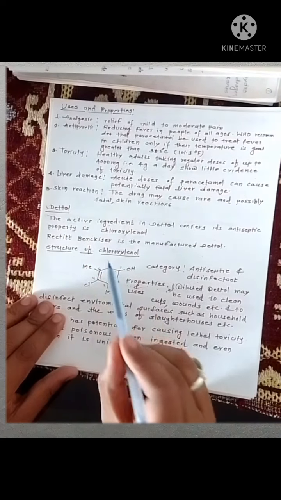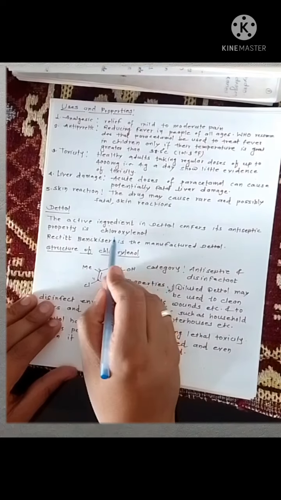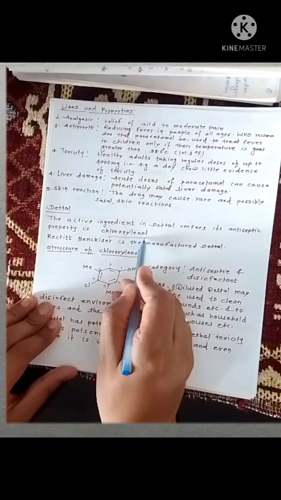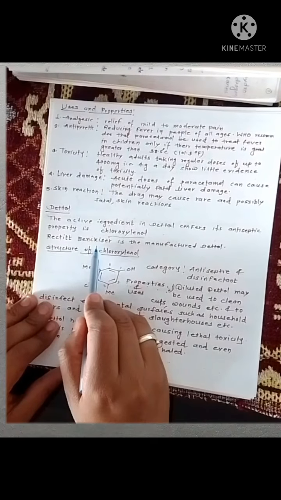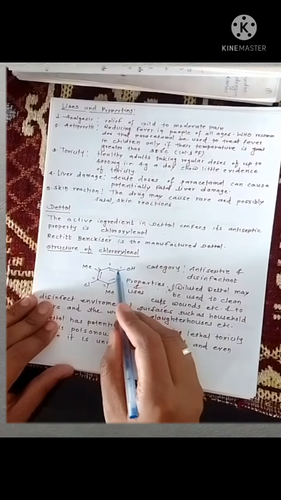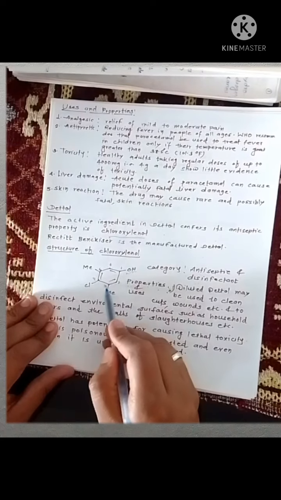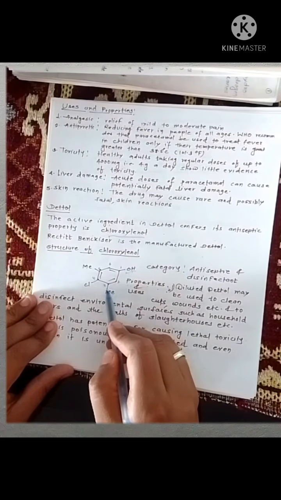Now Dettol. The active ingredient in Dettol is chloroxylenol. Reckitt Benckiser is the manufacturer of Dettol. This is the structure of chloroxylenol. In this structure we see on the benzene ring, at the first position there is a hydroxyl group, at the 3 and 5 positions there are methyl groups, and at the 4 position there is a chlorine atom.